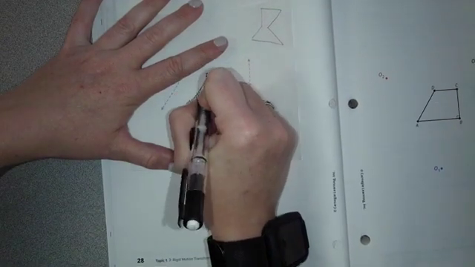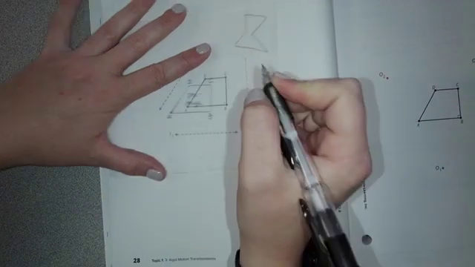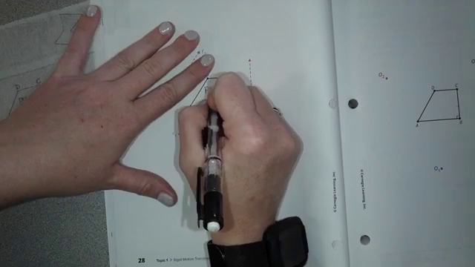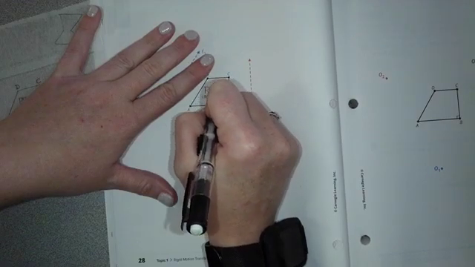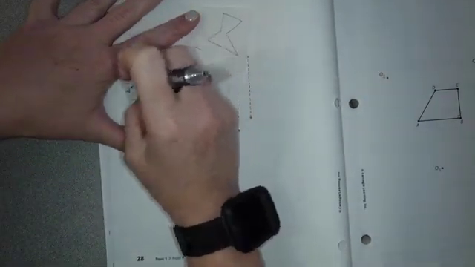So again, I'm just marking on patty paper, and I'm going to write A, B, C, and D. Remember, this is the pre-image. I don't know why I wrote it on the patty paper. I should have written it right here. So pre-image. And I'm going to try to erase that just so it doesn't confuse us.